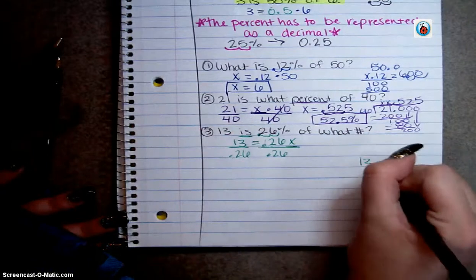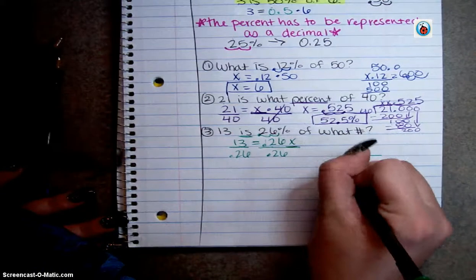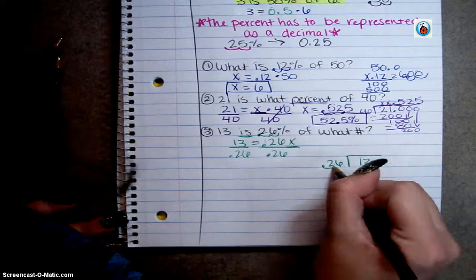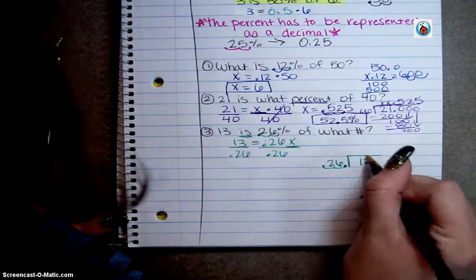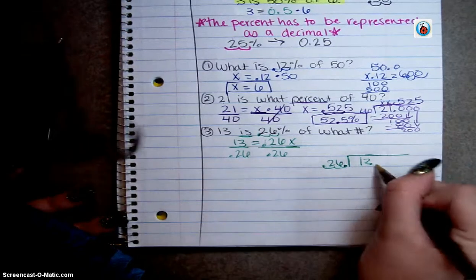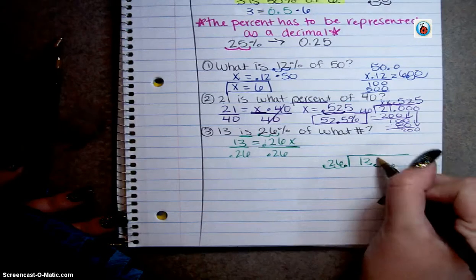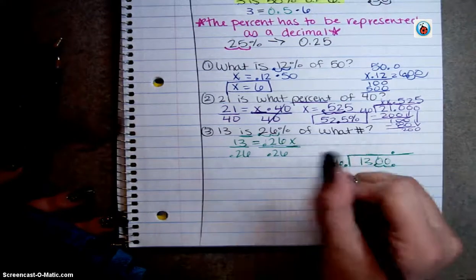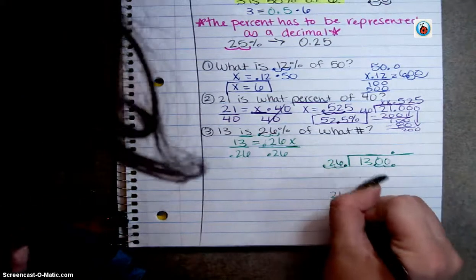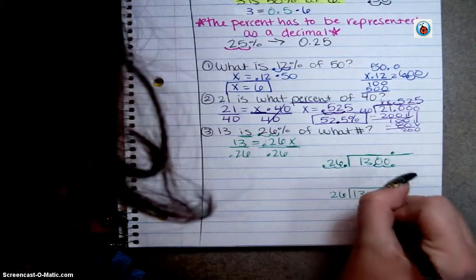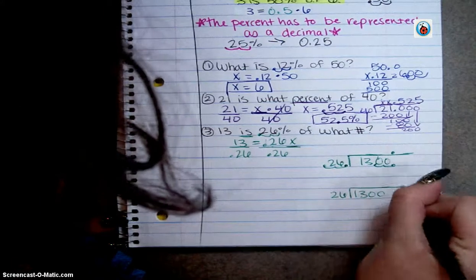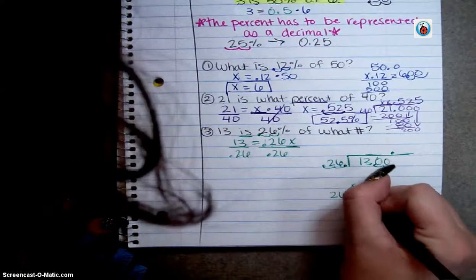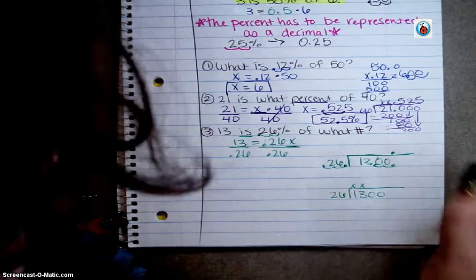Now I'm going off to the side. Remember, you have to move the decimal all the way to the right, but whatever you do to the outside, you do to the inside. So I had to add 2 zeros. I'm going to rewrite it. 26 goes into 130.